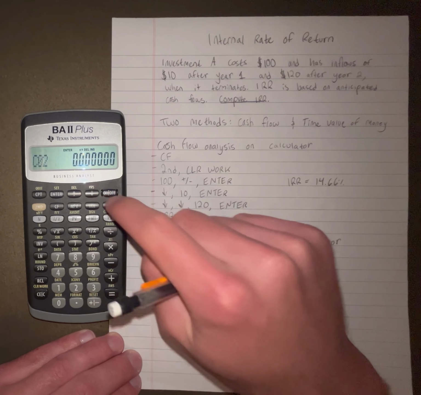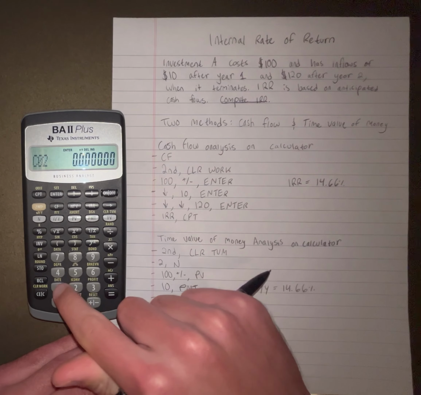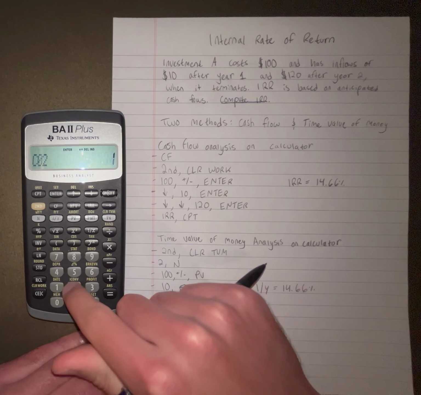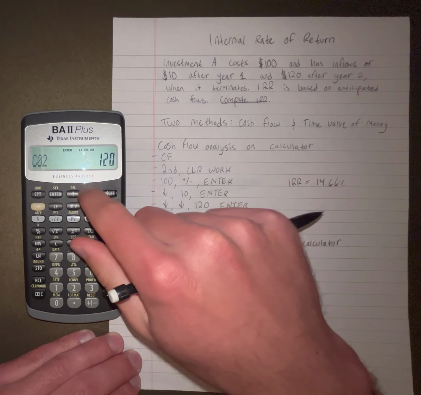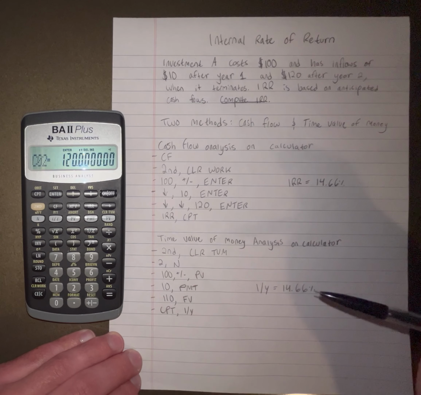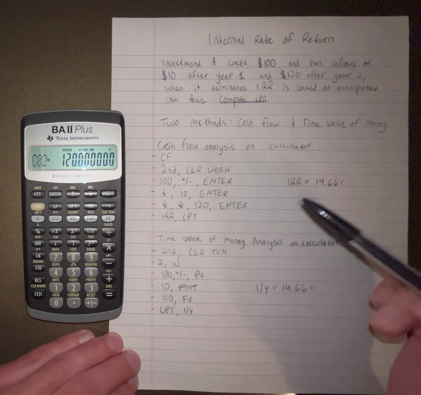We're going to press the down arrow one more time to get to our second cash flow, which is $120. Here, the investment is valued or appraised at $120. Press enter. Now we are ready to compute IRR with the calculator.